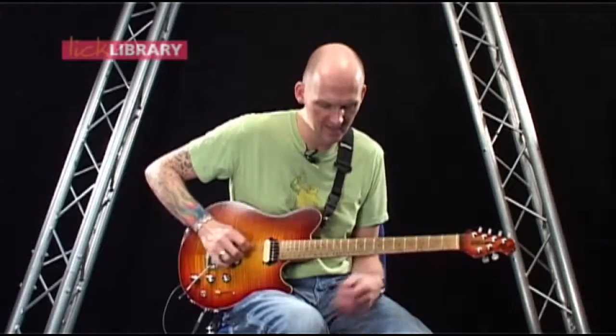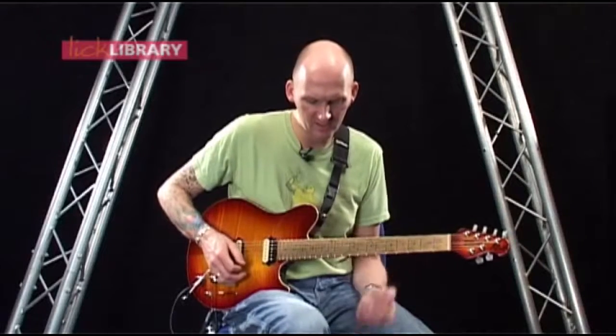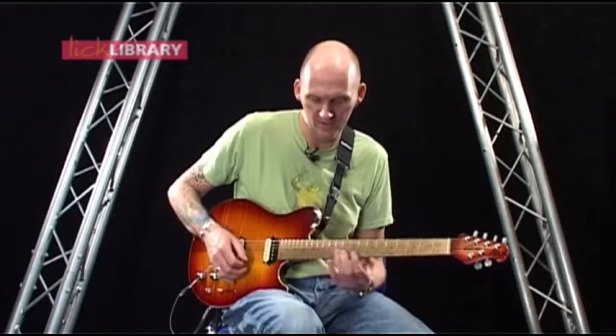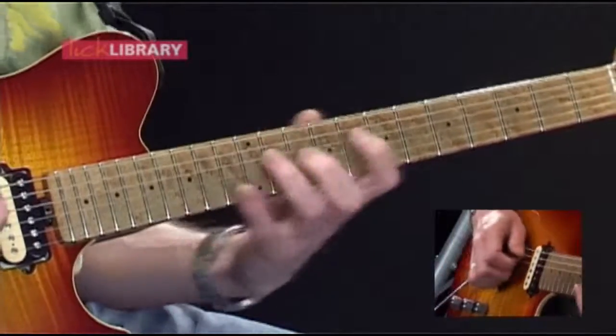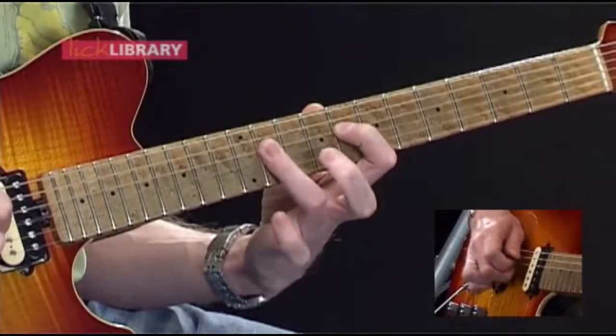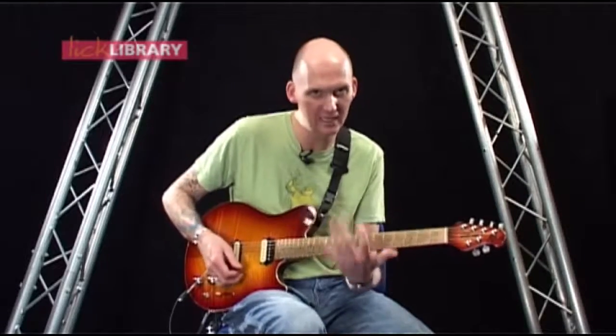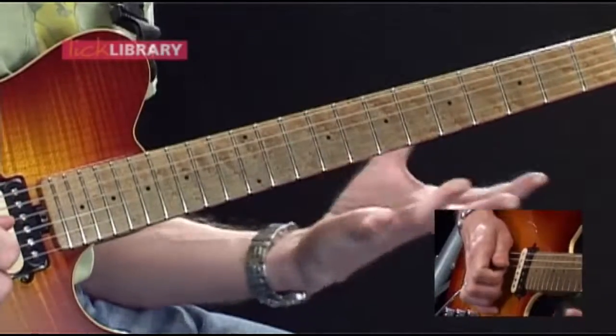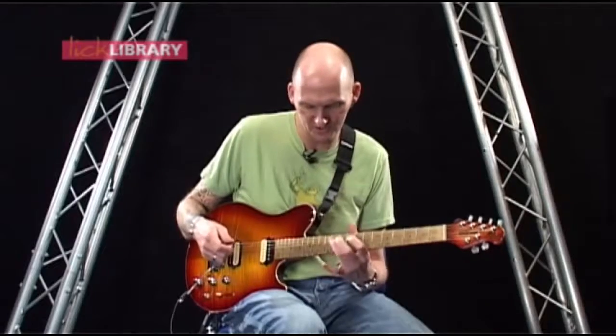Also, just a little point of interest: the fingers on my picking hand seem to creep in there, and I almost end up barring across two strings at once, so that you get this, which adds another kind of angular feel to the lick, as opposed to it being very linear, just ascending and descending a scale. I'm able to actually bar across the two strings.